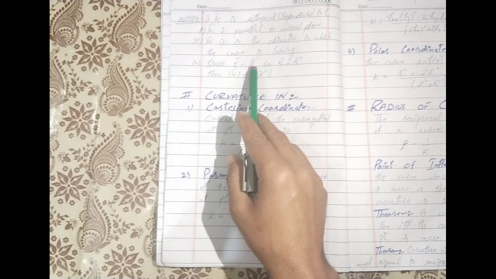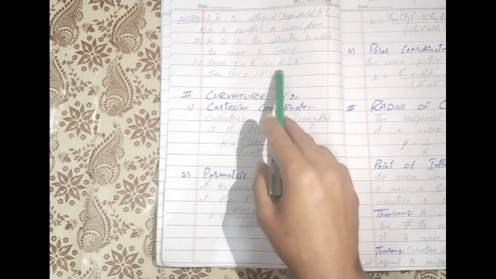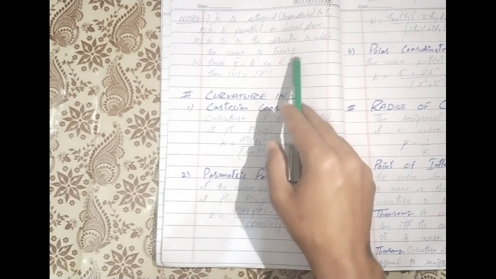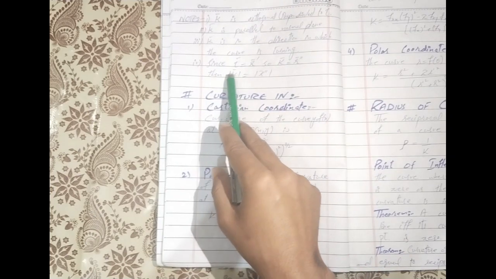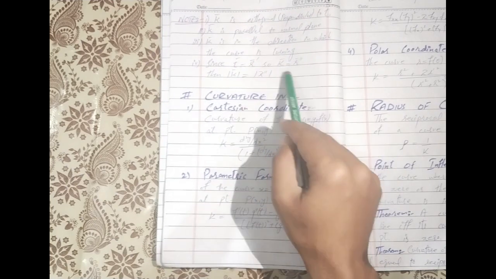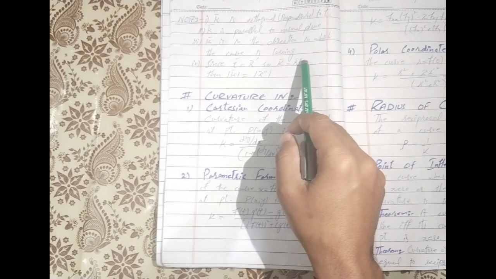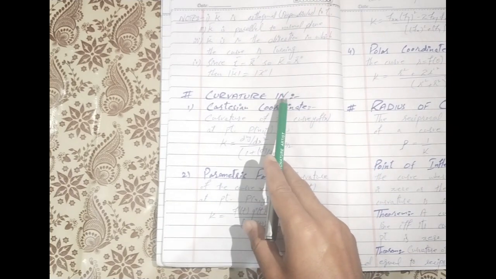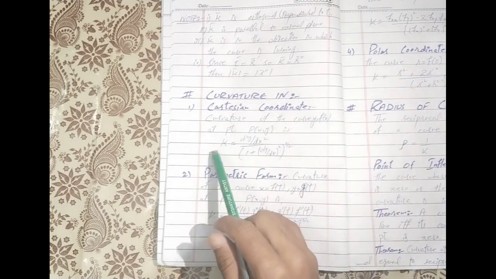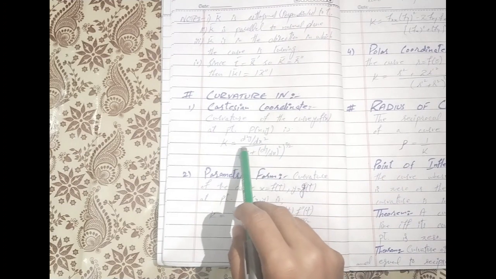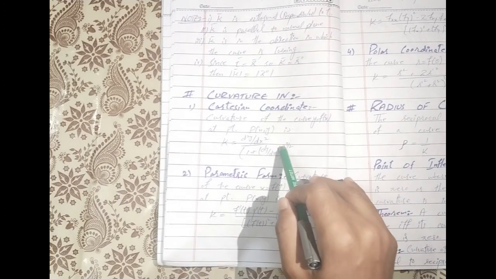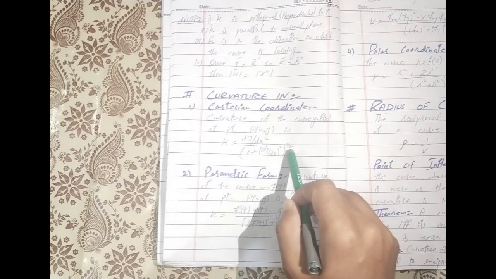Since T is equal to the first derivative of the position vector or curve, K is equal to the second derivative of r with respect to s. Then if we want to find kappa, we need to find the modulus of r double prime. Curvature can also be found in Cartesian coordinates, parametric form, implicit form and polar coordinates, so we discuss them one by one. For the curvature of a curve y equal to f(x), kappa is equal to the second derivative with respect to x divided by (1 plus the first derivative with respect to x squared) whole power 3 by 2.